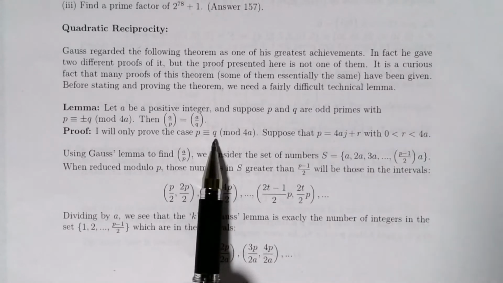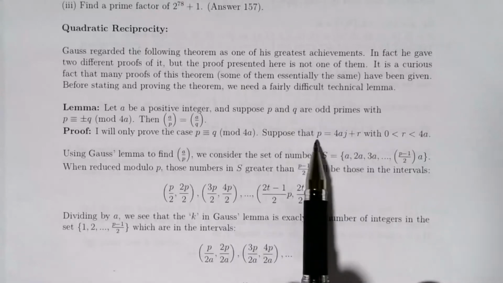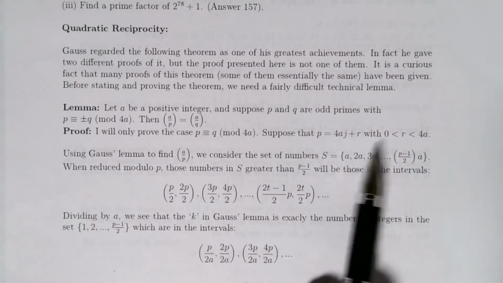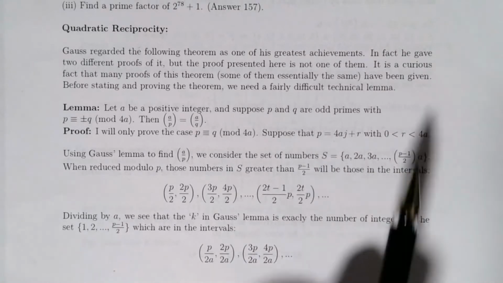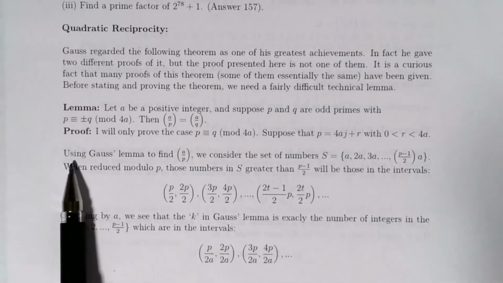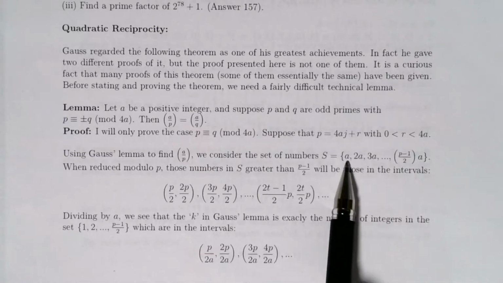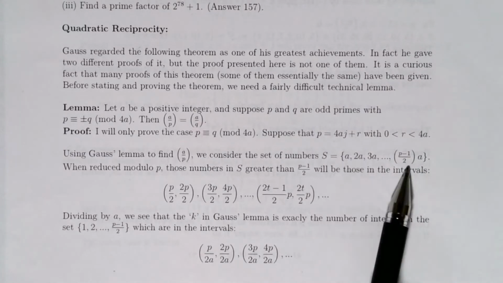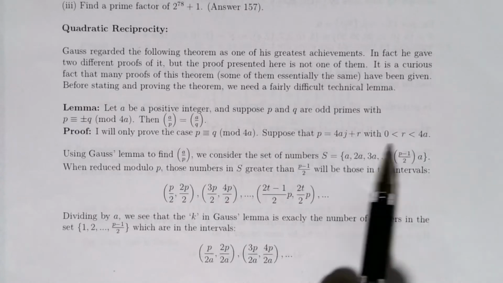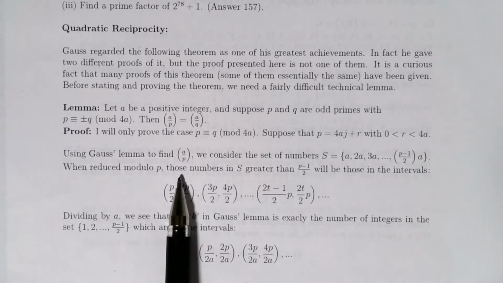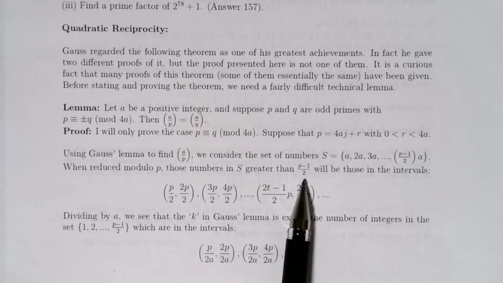The proof is similar. So I'm going to divide p by 4a and get a remainder r, and r must be strictly bigger than 0 since p is prime, but less than what I'm dividing by. I'm going to use Gauss's lemma to find the Legendre symbol (a over p). To do that, as usual, we take the set from 1 up to (p minus 1) over 2, multiply by a, and reduce these numbers modulo p. Then those numbers in S that are greater than (p minus 1) over 2 give us the k in Gauss's lemma.